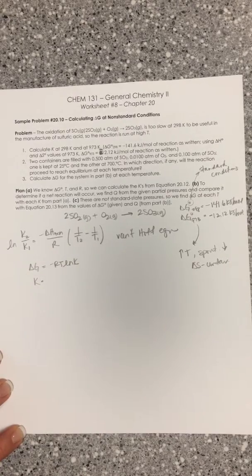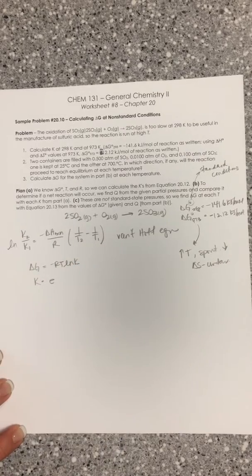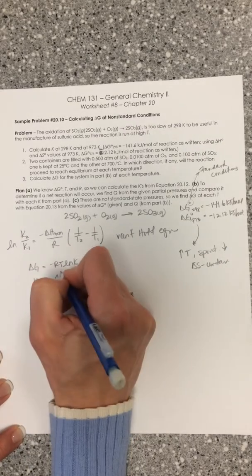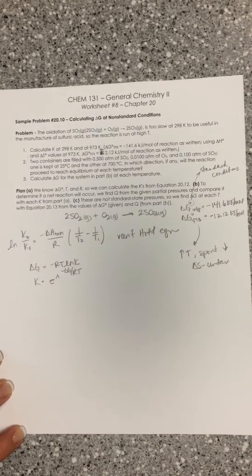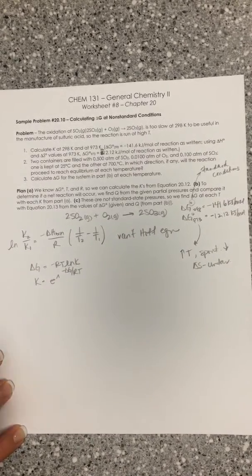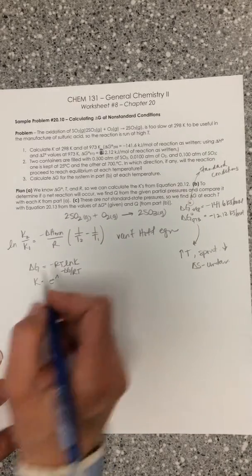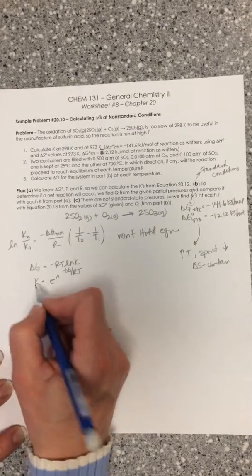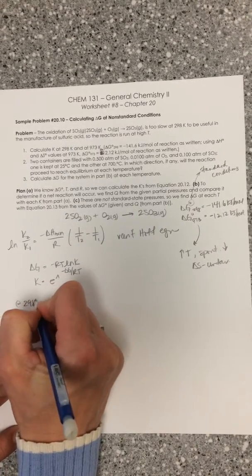Hopefully everybody's good seeing that we can get our minus RT underneath the delta G, and then we can take e to both sides to get an equation that shows that the equilibrium constant is equal to e to the minus delta G over RT. For both of these temperatures, I'm going to calculate this minus delta G over RT term and then take e to that term to give me the equilibrium constant. So let's first do that at 298 K.